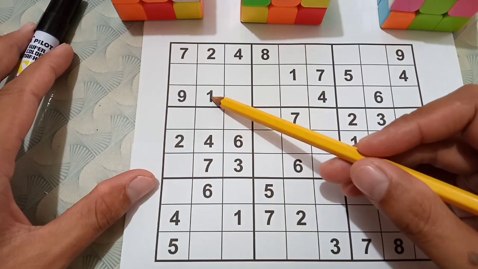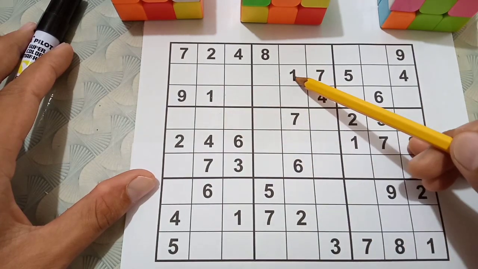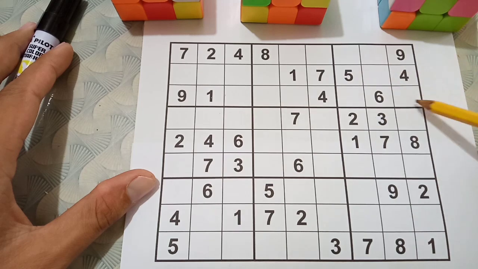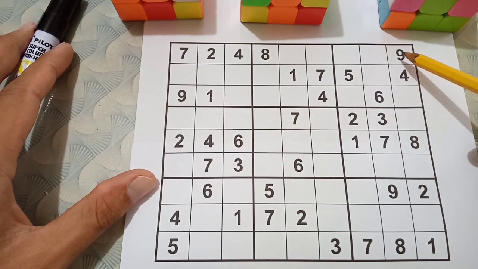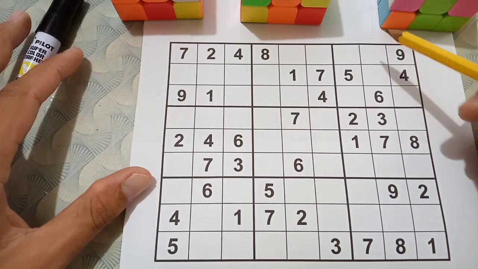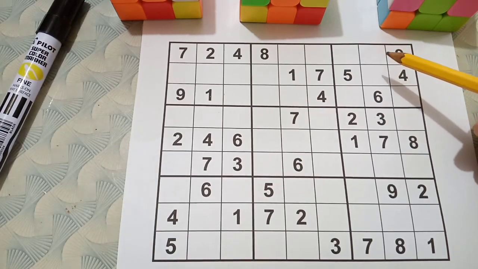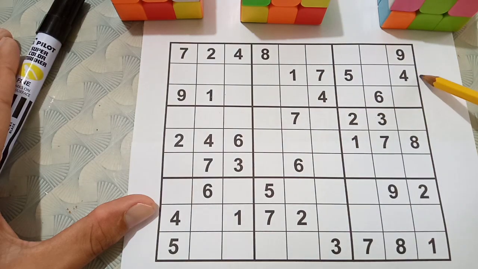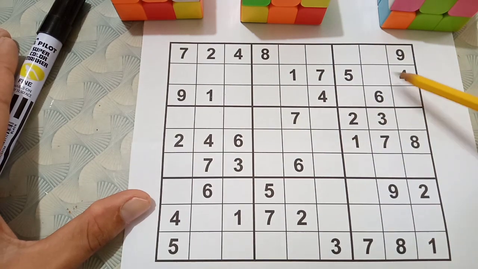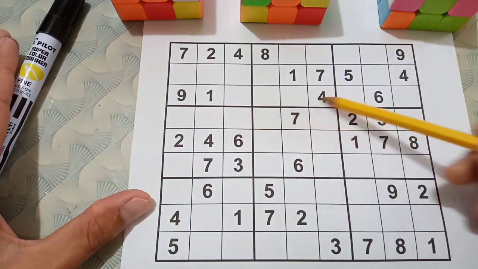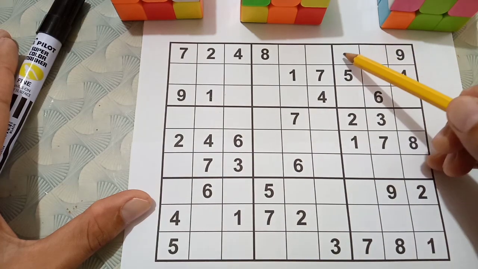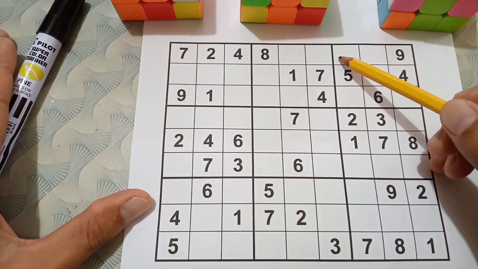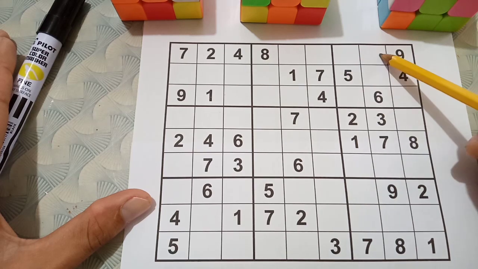You can find number 1 in the first region, another 1 here, and there is no number 1 in this region. Therefore, we have to find the appropriate box for number 1. Since there is a 1 already in this middle row and in the bottom row, 1 can be placed only in these 2 empty boxes.